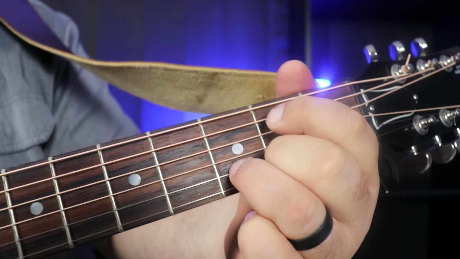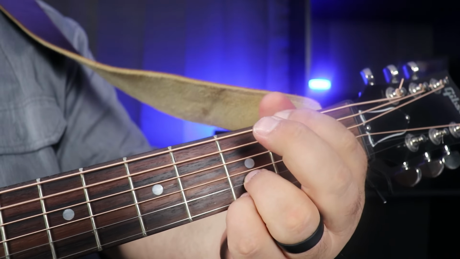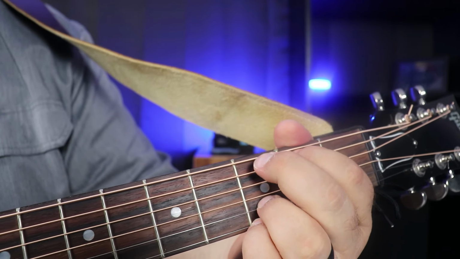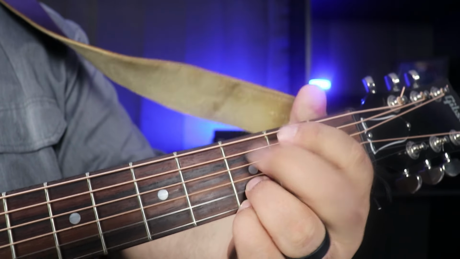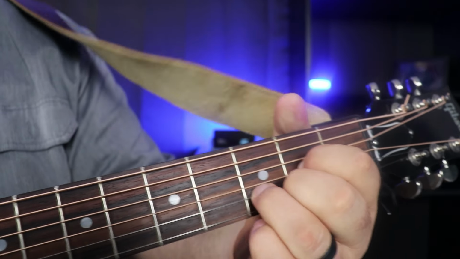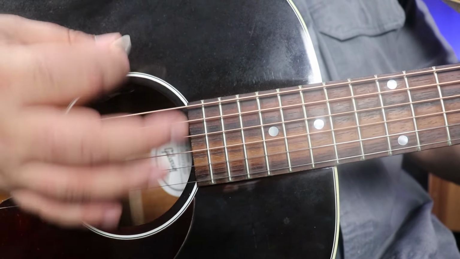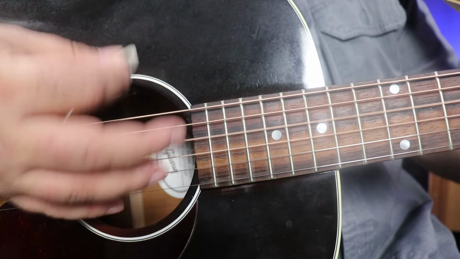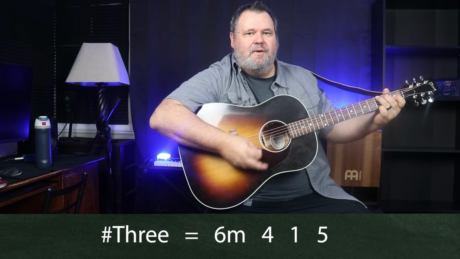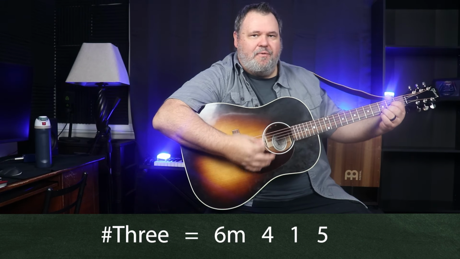Here's the more professional sounding chords you're going to hear on the radio. E minor, C, G, D, or a 6, 4, 1, 5. 6 minor, 4, 1, 5.